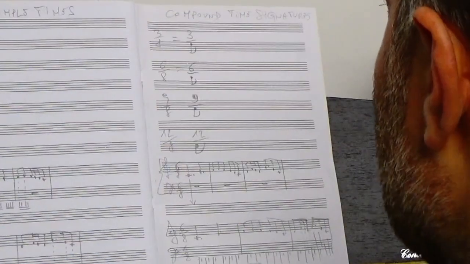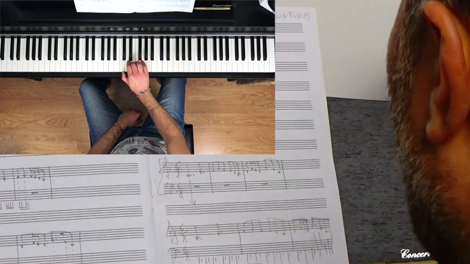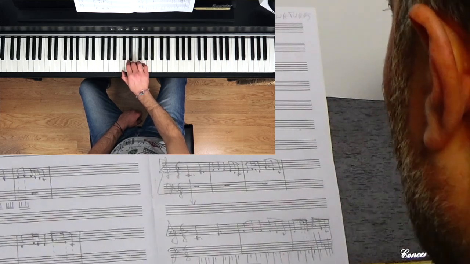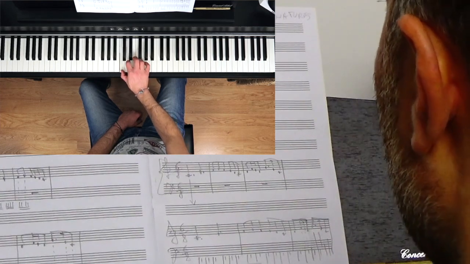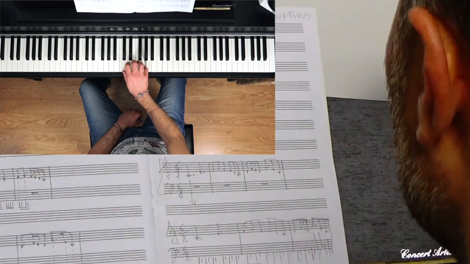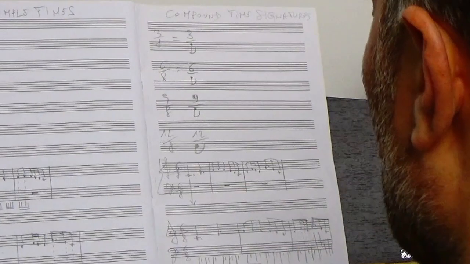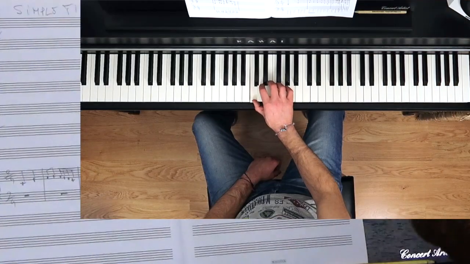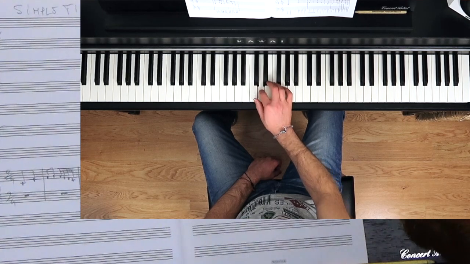The one in 6/8 even slower. 1 and 2 and 3 and 1 and 2 and 3 and 1 and 2 and 3 and. And the one in simple time even slower. 1 A and A 2 A and A 1 A and A 2 A and A.